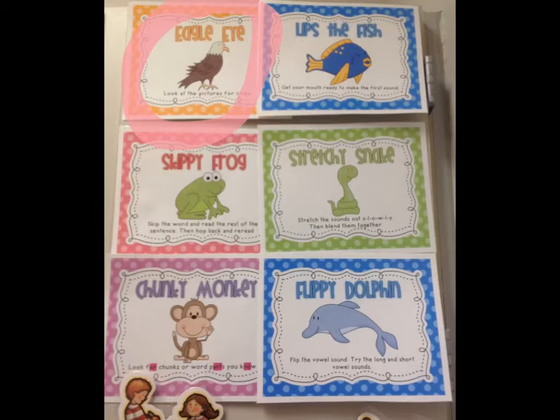So for reading, the students would be working with leveled books that are appropriate for where they are in the reading journey. They all have the same strategy, but it's differentiated by the level of books that the students are working with.